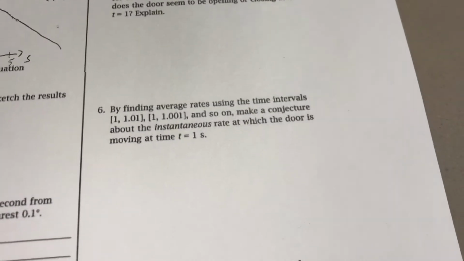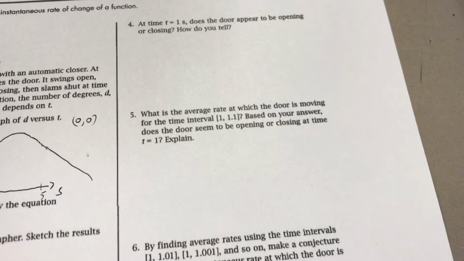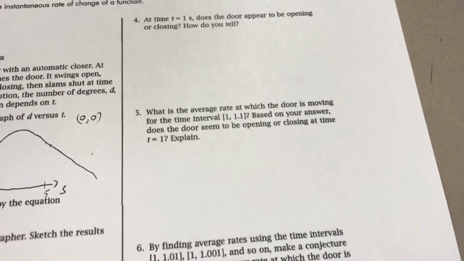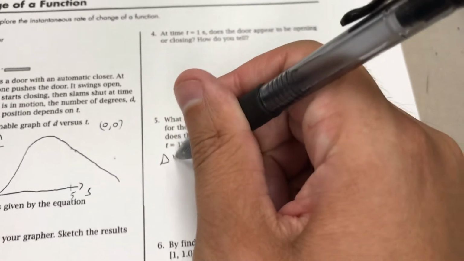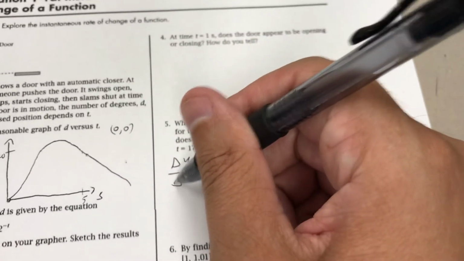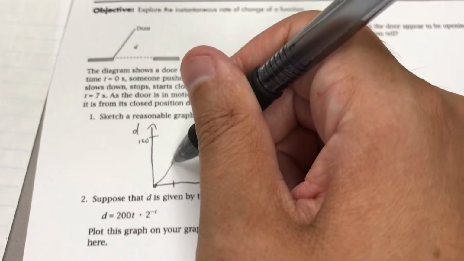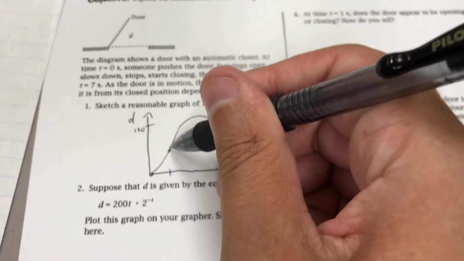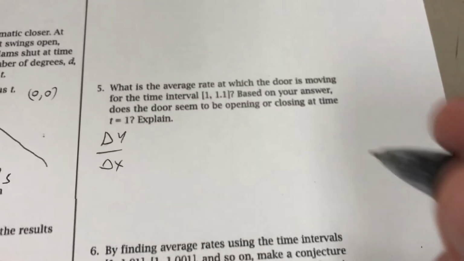Now, part 5. We want to find the average rate at which the door is moving on the time interval from 1 to 1.1, okay? So remember, average rate of change is really a slope, change in y over a change in x. So what we're really saying is, on our graph here at 1 second, about what would the slope be right there. And Forrester's saying, let's pick some points that are really close together.